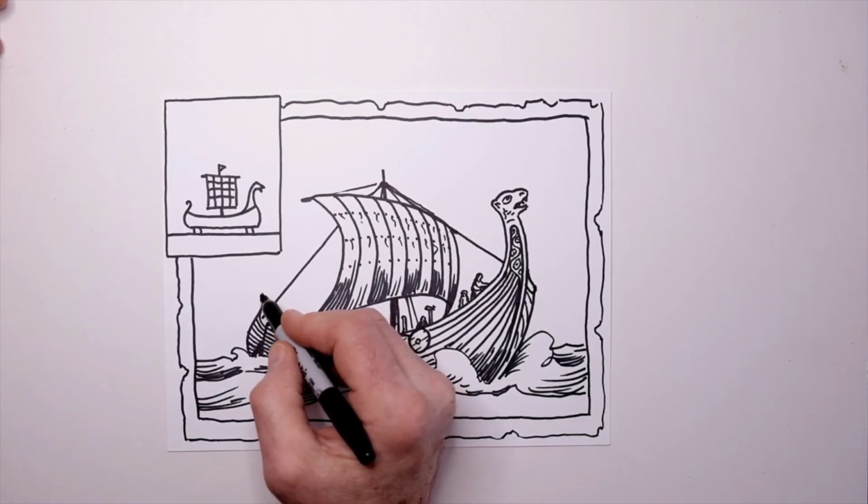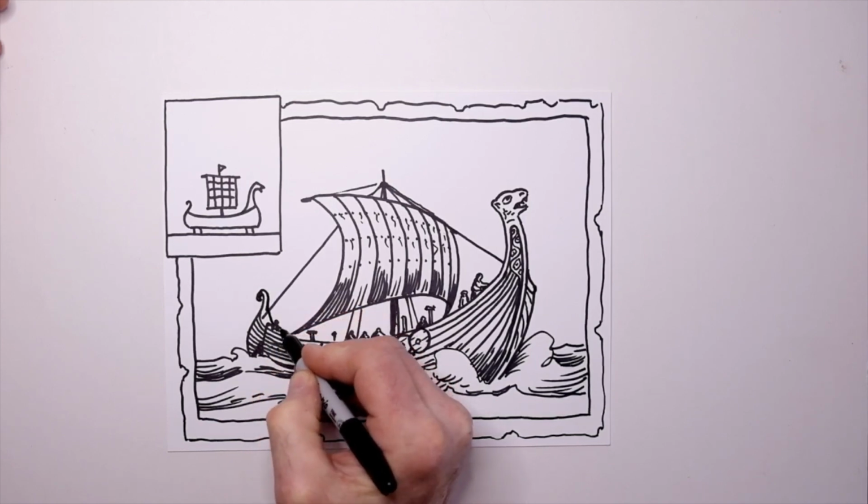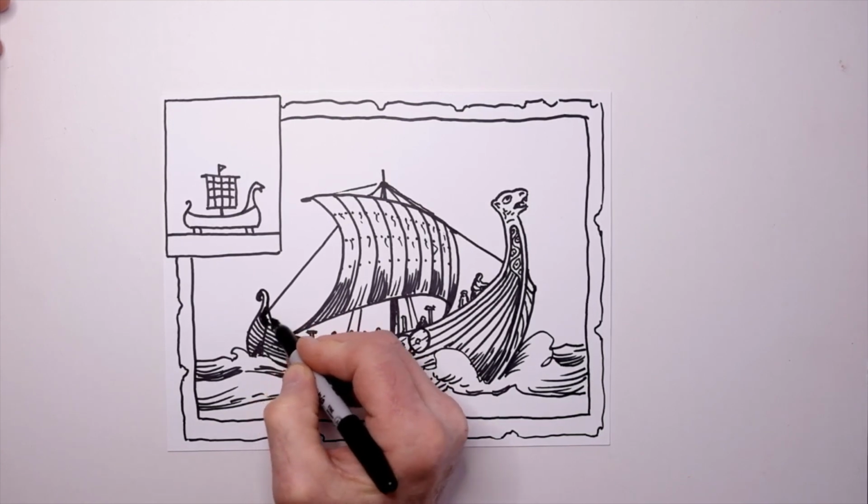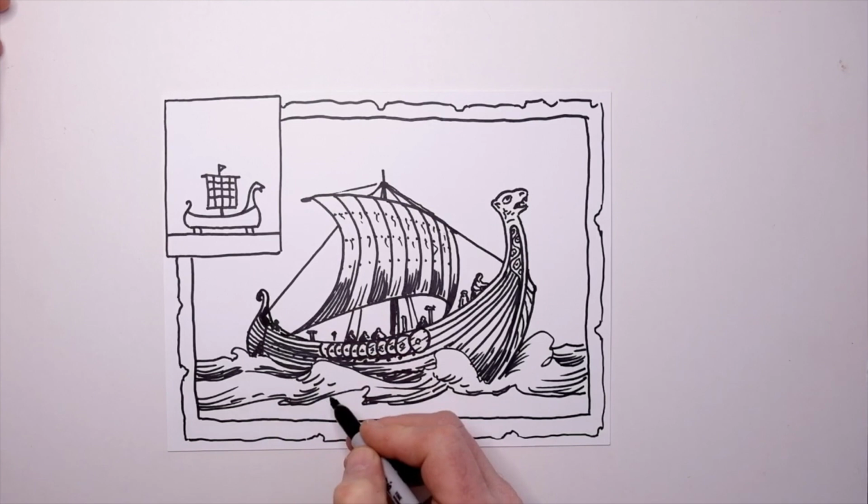To make this look a little more real, I'm going to curve around this little line at the back end of the stern of the boat. I'm going to come down. I'm going to bring it back this way so we see into the boat a little bit at the back end of the stern. I'm going to darken that in a bit around this guy.